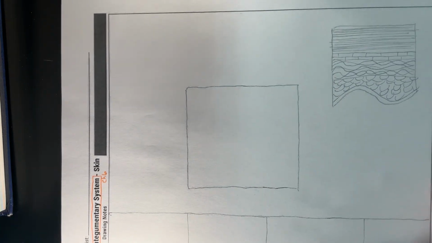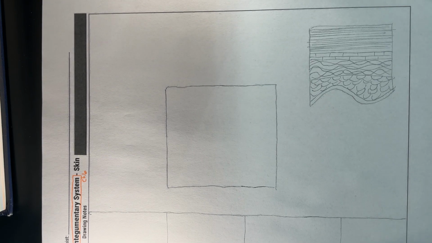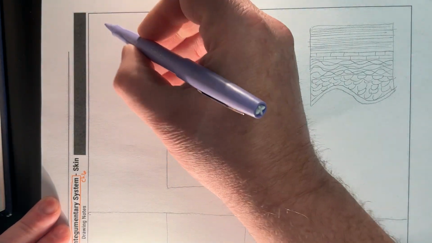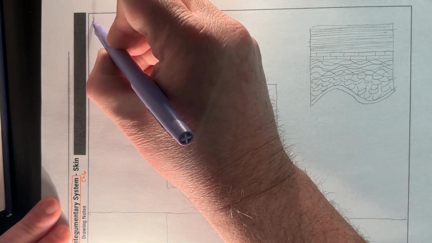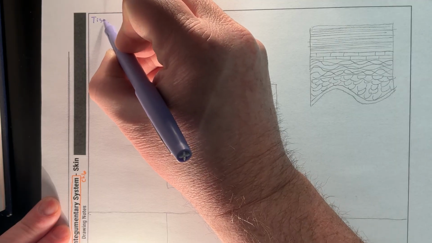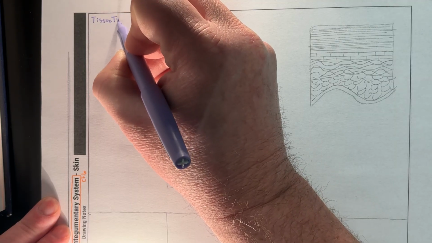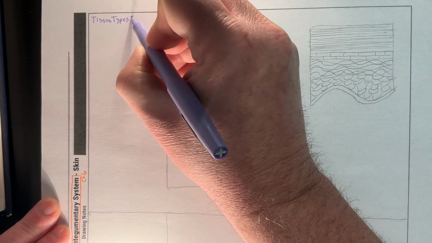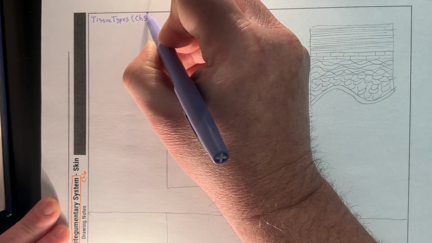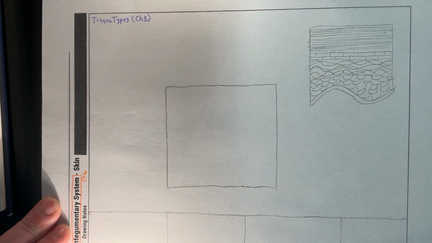Now, before we get into the integumentary system, I think it's good to lay some fundamental groundwork about tissue types. And tissue types is actually in chapter 5 of our book. So let's get some notes about tissue types up here. And that is chapter 5 in our textbook.